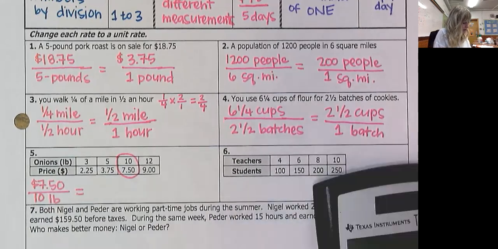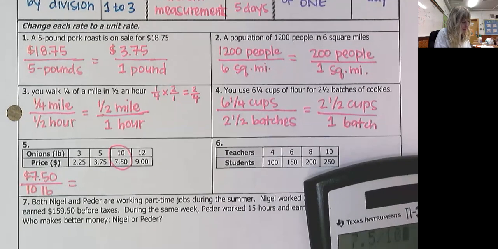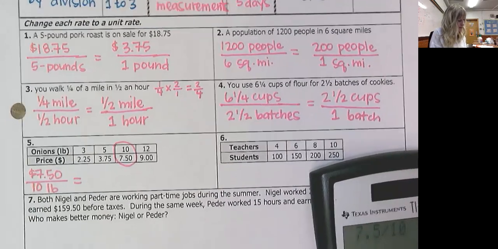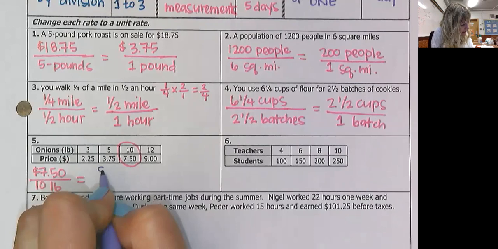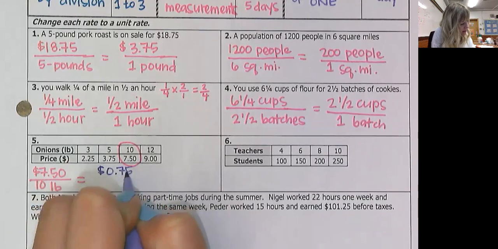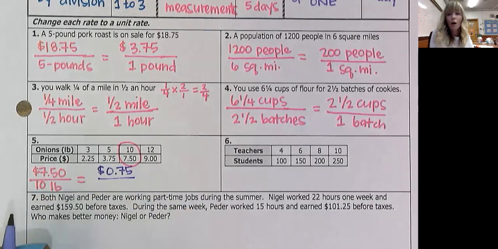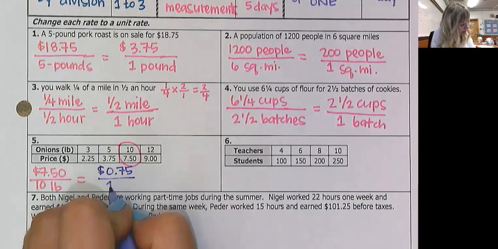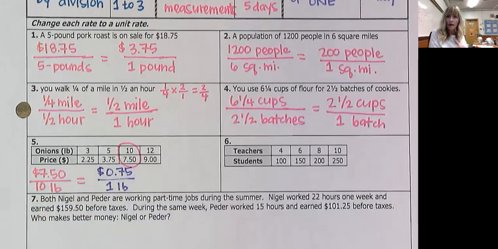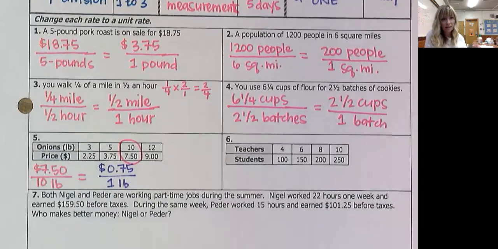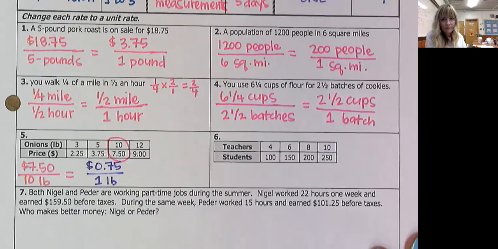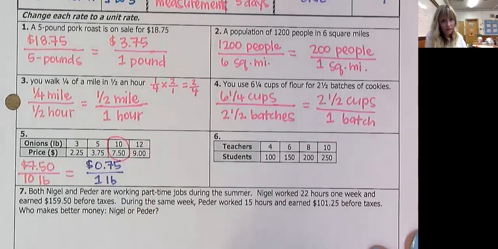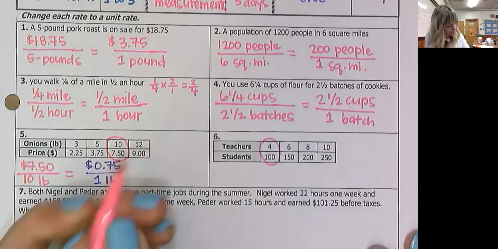I'm even going to change colors on these ones to show that I'm getting a unit rate. All I'm doing is dividing it. 7.5 divided by 10 is 75 cents over what? Over 1. Unit rate always turns everything into a denominator of 1. So all of this is showing me is that onions are 75 cents per pound. Okay, let's try this table here, number 6. Again, pick any pair you want to. It doesn't matter. We can pick the first one.